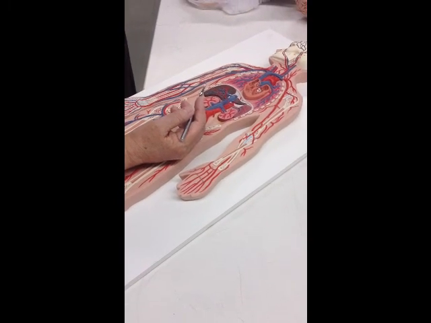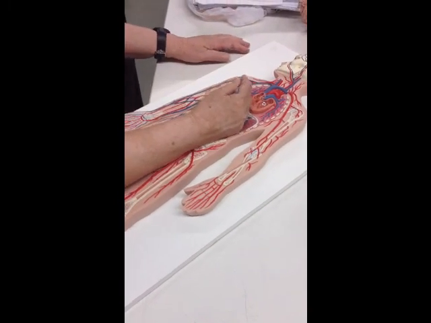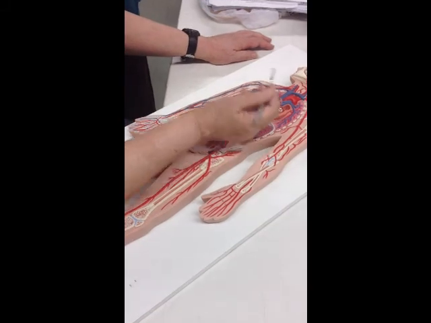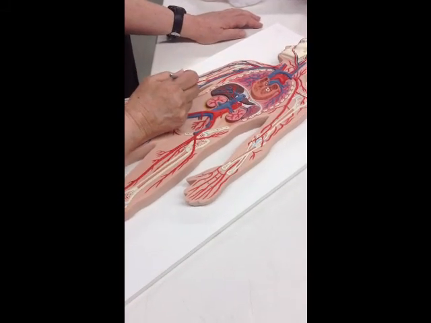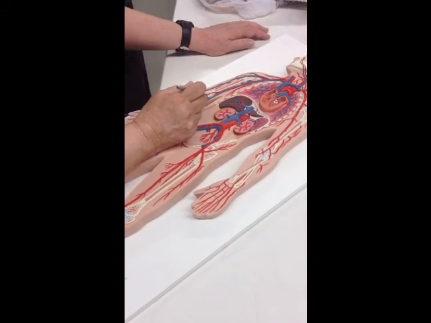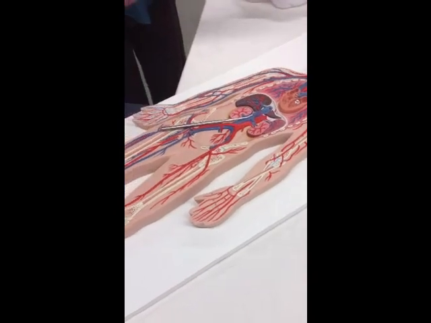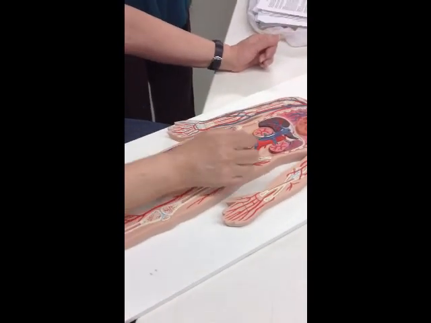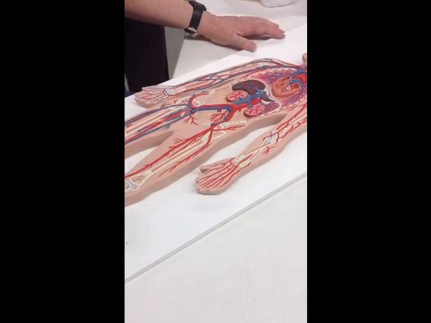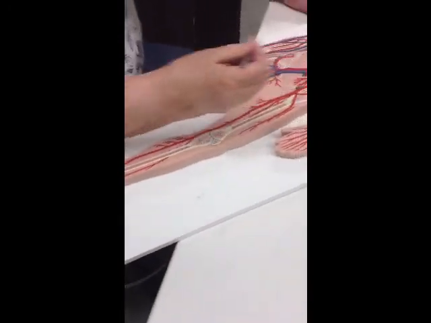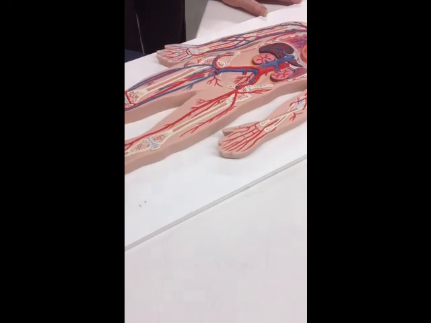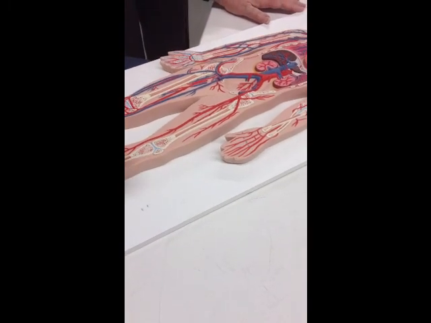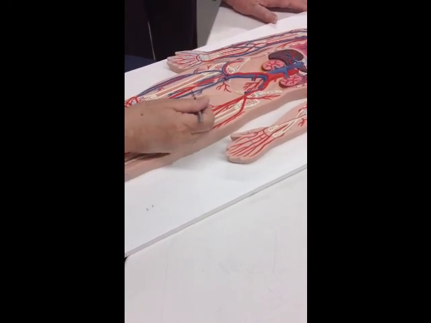And then we have superficial veins too, like the cephalic vein, and the basilic vein. This little stretch in here, kind of hard to see, is the median cubital vein. What would it be good for? Drawing blood or giving injections. Okay, coming back up, we have the femoral vein, but we also have this big vein here that is very superficial and medial, the longest vein in the body.